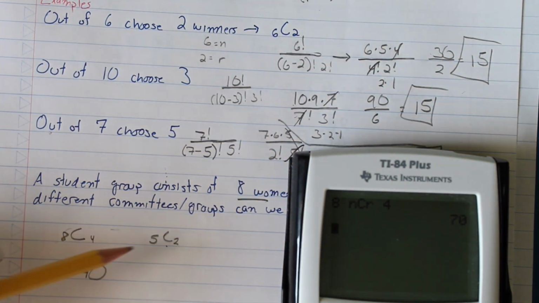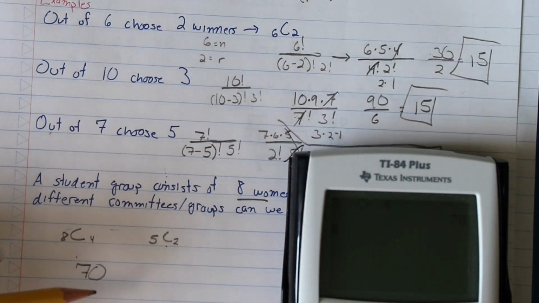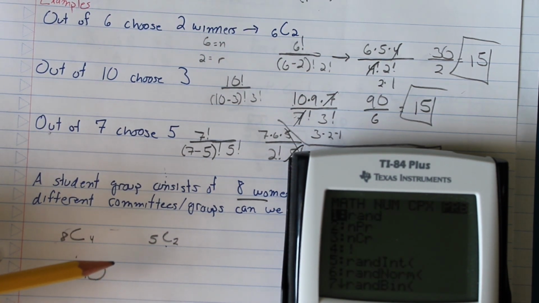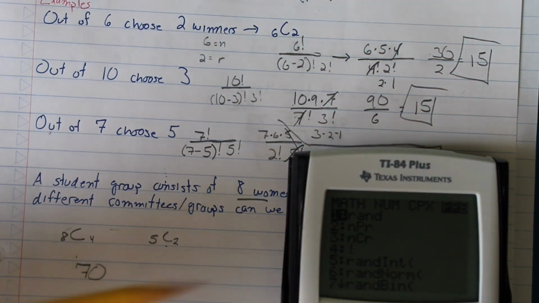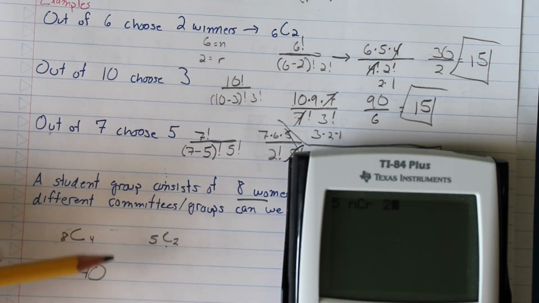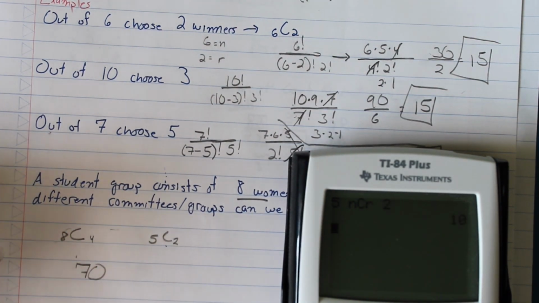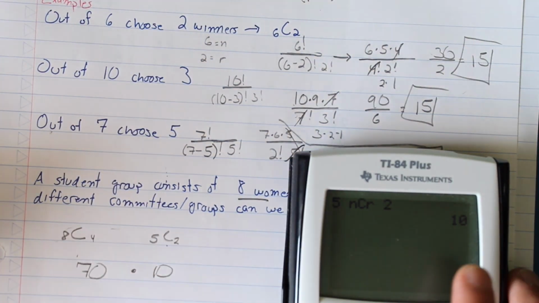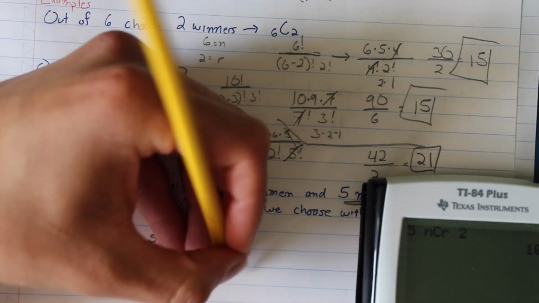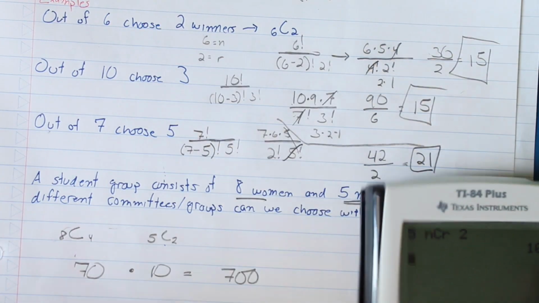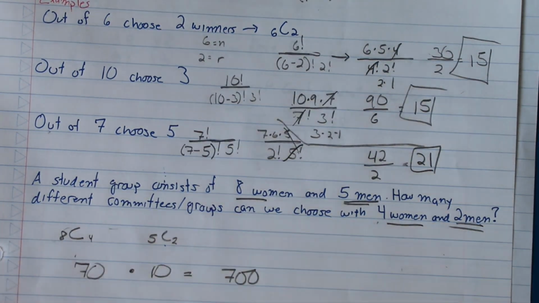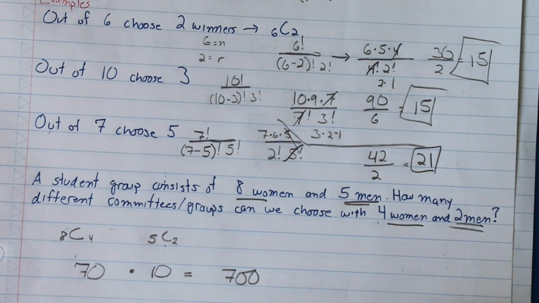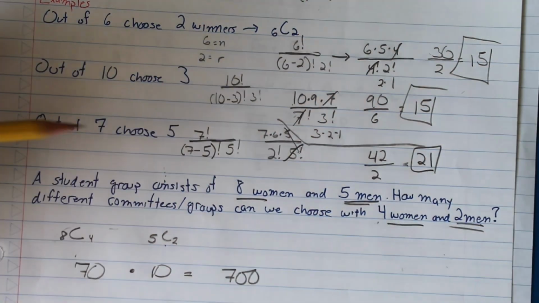And now we're going to do the men. So I'm going to clear this. I'm going to type 5, go to math, all the way to the far right, and then go to 3, the nCr, then put in 2, and it should be 10. So that's going to be 10. And so now what we're going to do is just multiply those 2, and it should be 700. So there's 700 ways that we can form groups with four women and 2 men, okay?